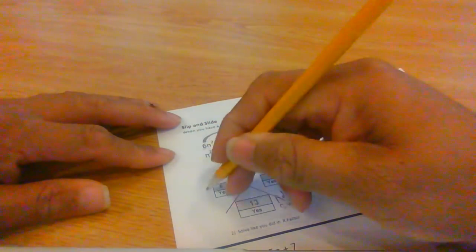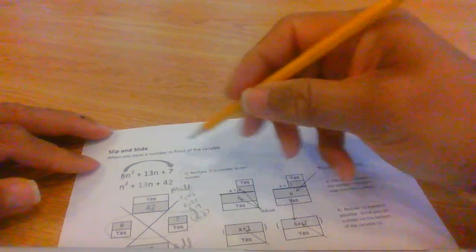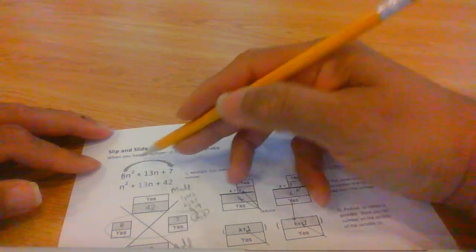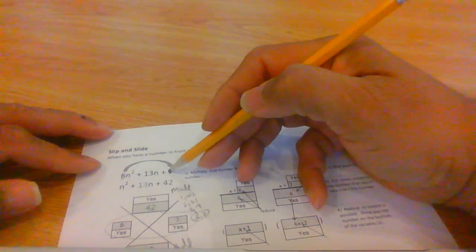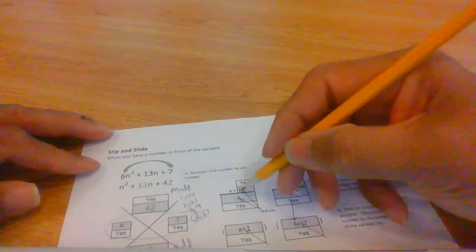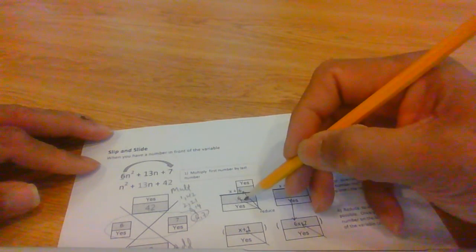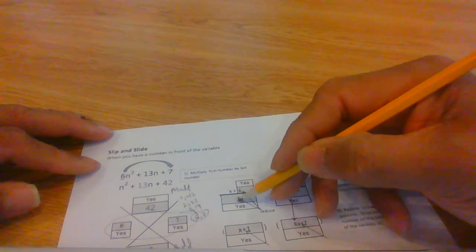So now I take these two middle numbers, which is 6 and 7. I come over and I say x plus 6 and x plus 7. But because I multiplied both numbers by 6 in the beginning, now I've got to remember to divide both numbers by 6. And this is the step that most students forget, to divide it by the number that they multiplied it by. And now if you take a look, you'll get x plus 6 over 6 and x plus 7 over 6. And now you reduce if possible.